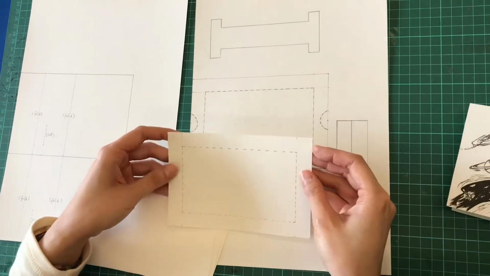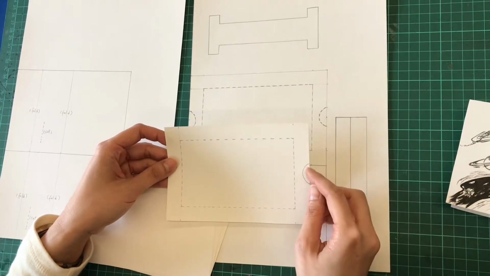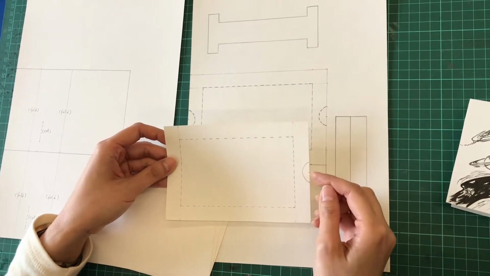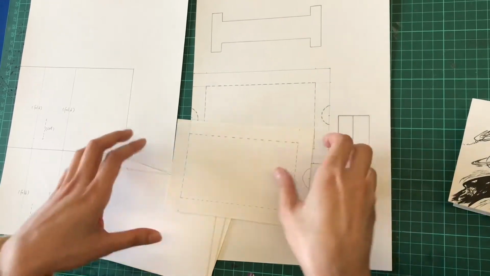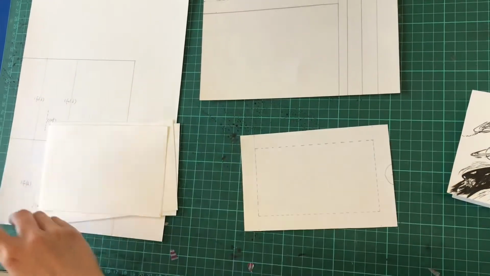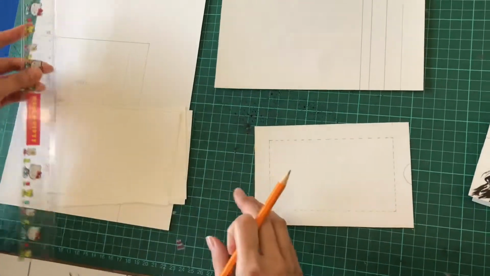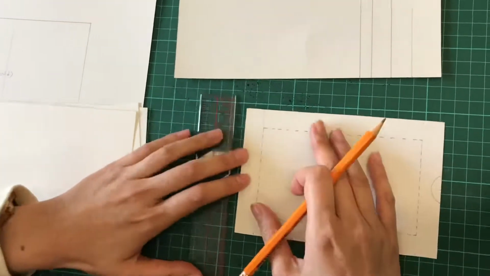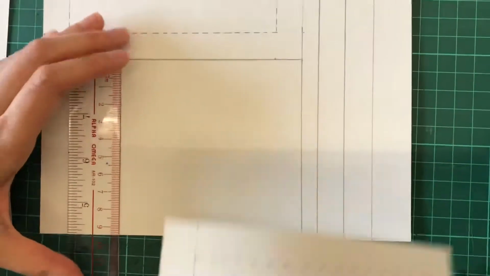Then what you have to do is mark up a semicircle in the middle. Please mark it according to the measurement that I've shown, but now I'm going to do it again because this part is a little bit tricky. Here, you get the ruler, and then please measure it up.